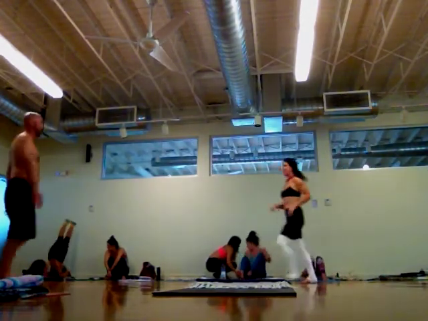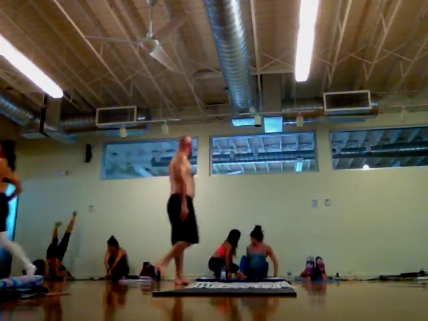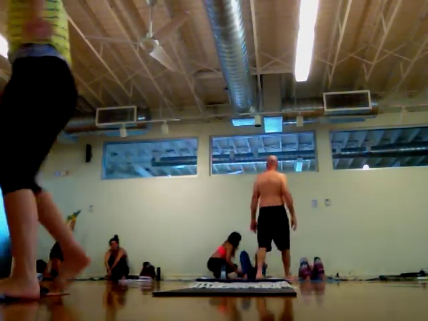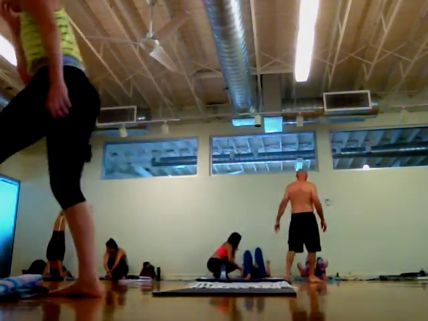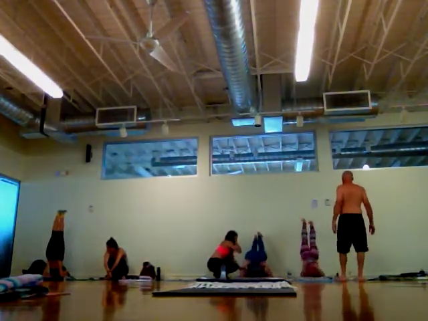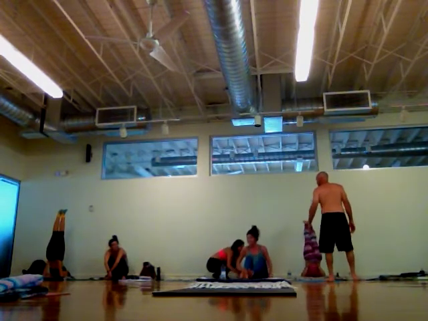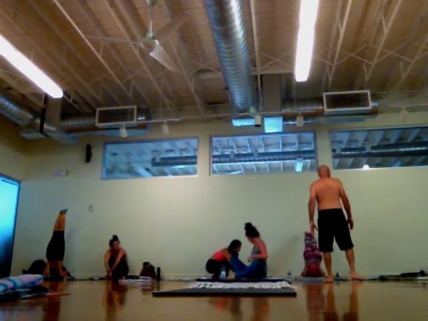Shoulders are on it, head is off of it. And then they go into shoulder stand, really far down on the blanket. They go into shoulder stand. Give her a little now.